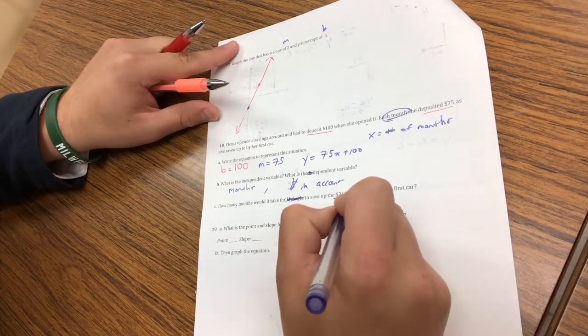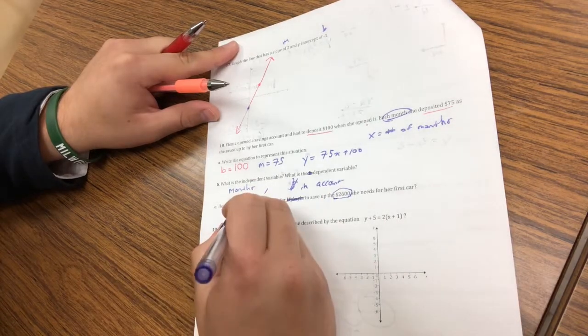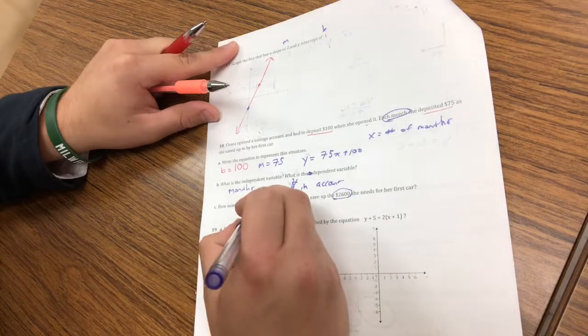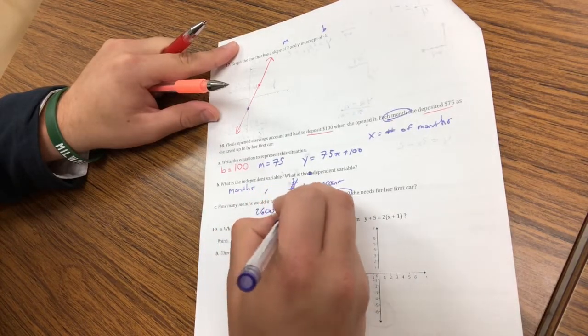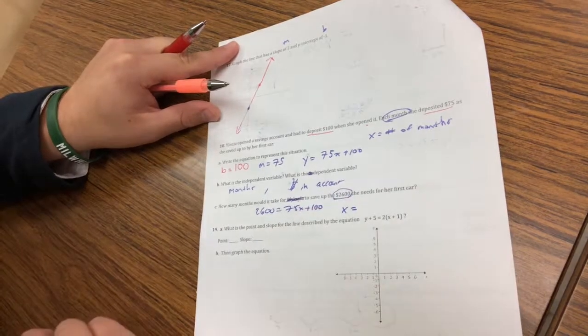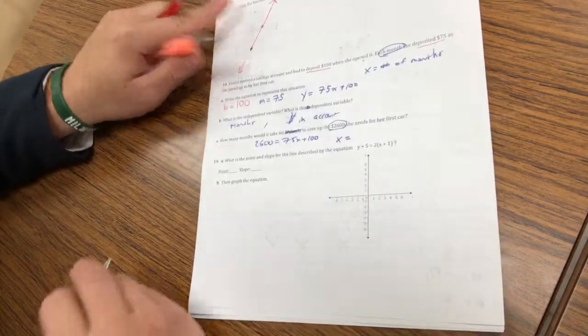To figure out how much you need to save for $2,600, I'd set $2,600 equal to my y, because y represents the amount of money. And then I have to solve the equation for x. And x will equal some number of months. That's how you do that.